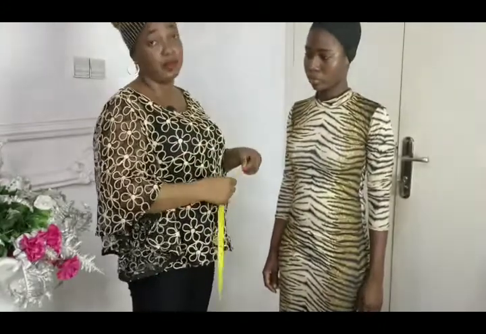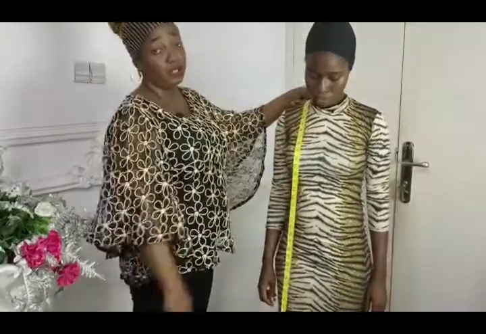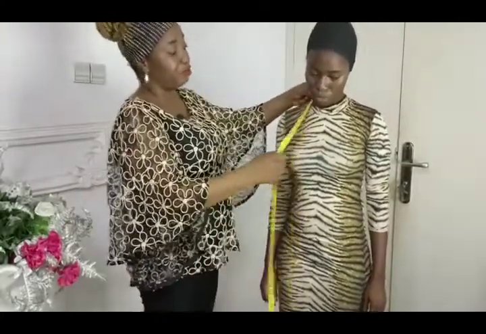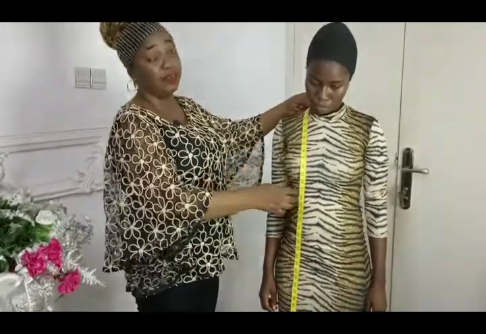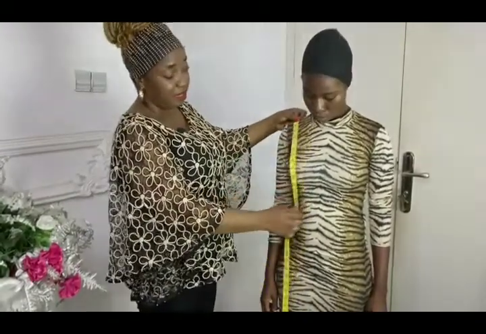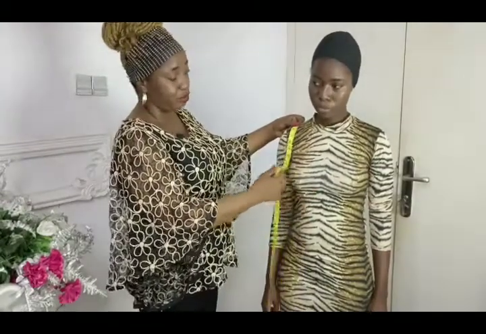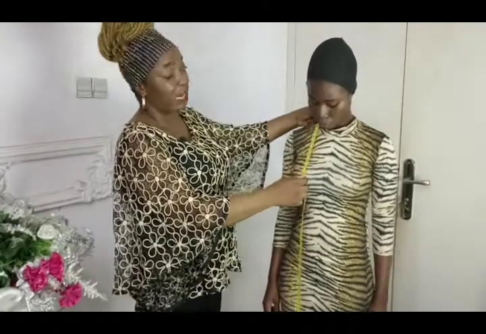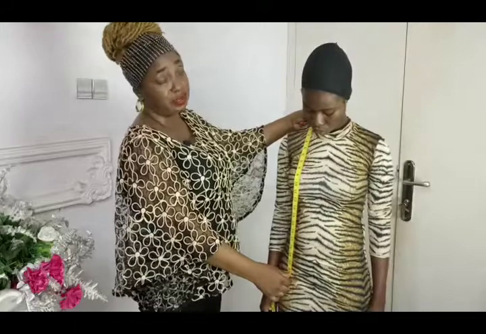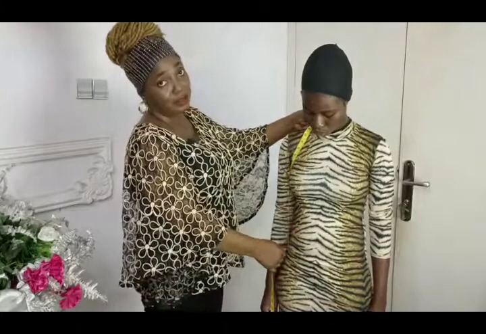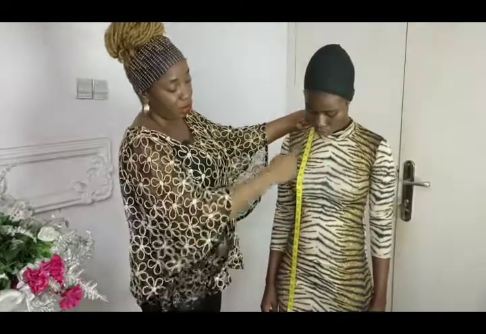So I'm going back to my vertical measurement. Now when doing your vertical measurement, make sure that you're measuring from the highest point of your shoulder. A lot of people make the mistake of measuring from this point. It's wrong. It will give you error while you're constructing your patterns. So you measure from the highest point and let your tape go across the bust area, not side this way. This will give you error also. So make sure that your tape goes across the bust.